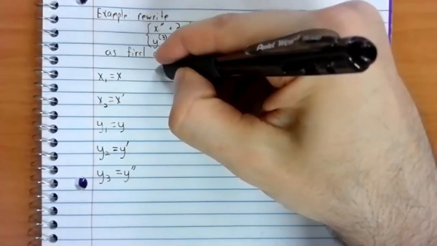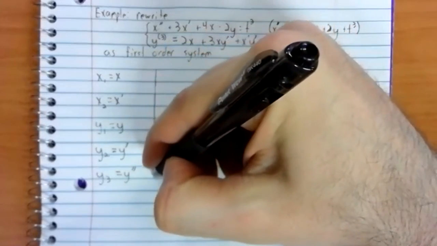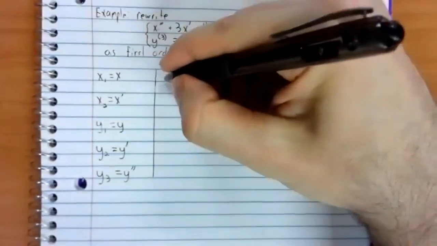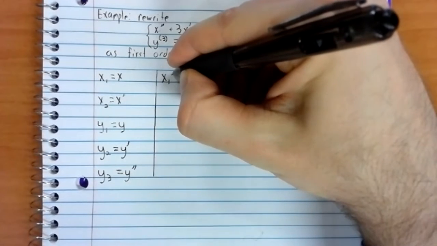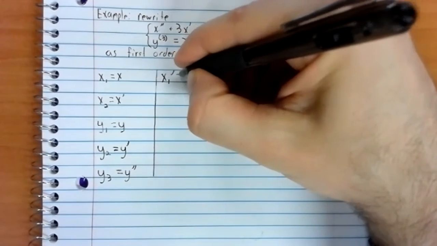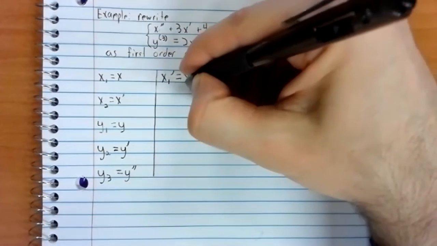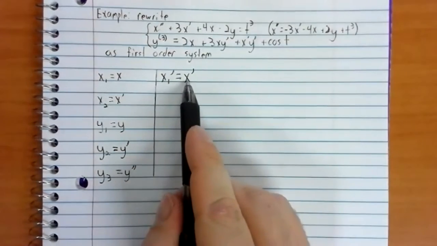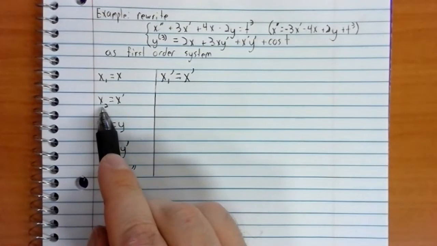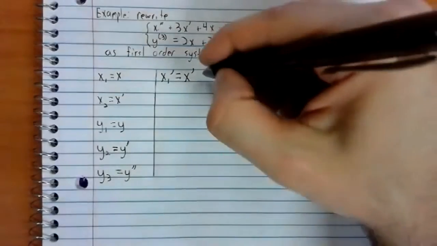We differentiate each equation. x1 prime equals x prime, and this equals x sub 2.